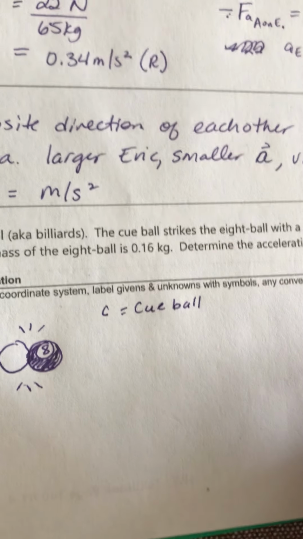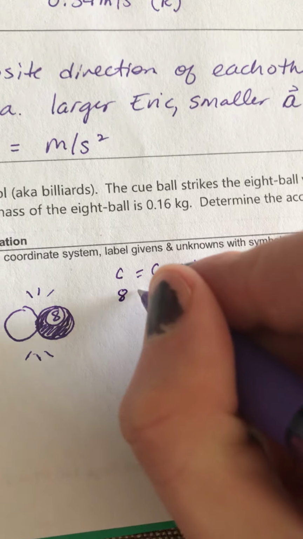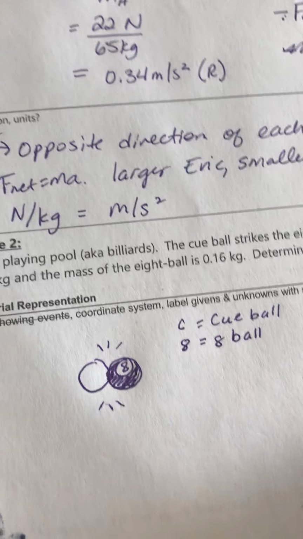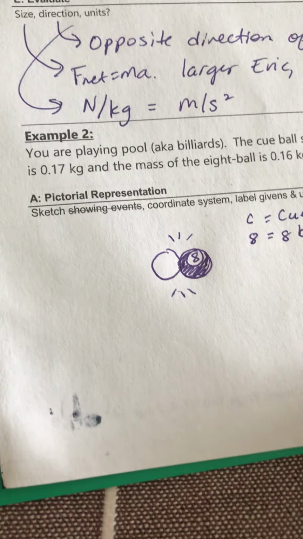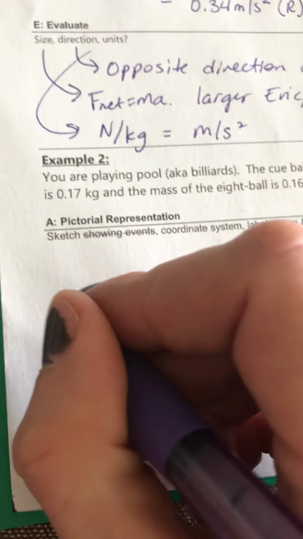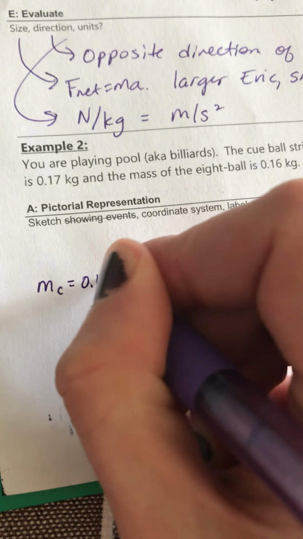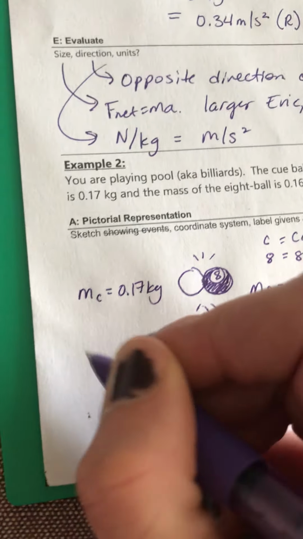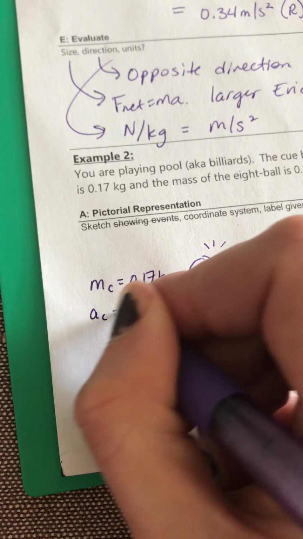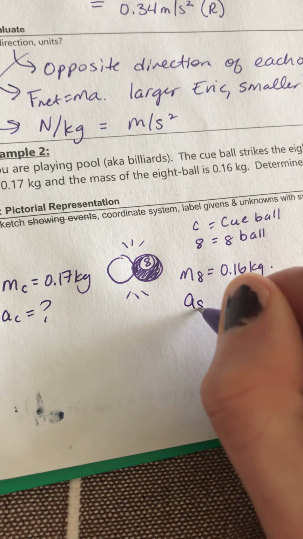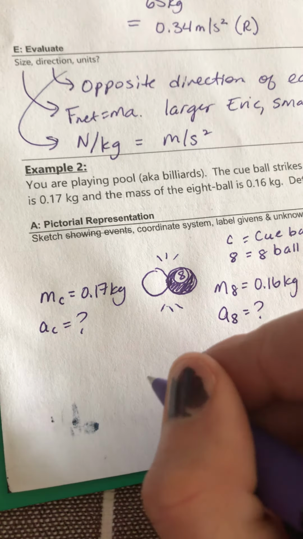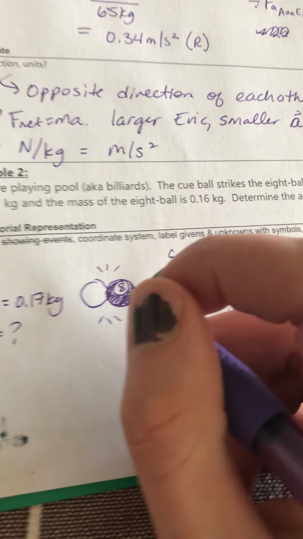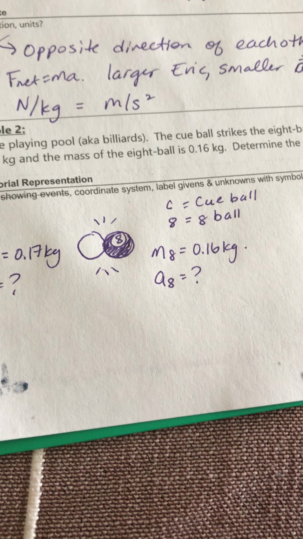Okay. C for cue ball, and I'm going to put 8 for the 8 ball. Because I can. You can write E if you want to. So now we're going to write out our givens. We know that the mass of the cue ball is 0.17 kilograms and the mass of the 8 ball is 0.16 kilograms. We don't know the acceleration of the cue ball. We don't know the acceleration of the 8 ball, but we're looking for them. We do know that the cue ball hits the 8 ball with a force of 2.9 newtons.